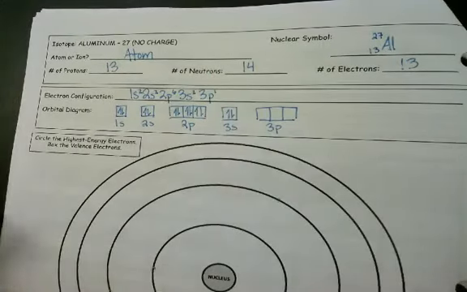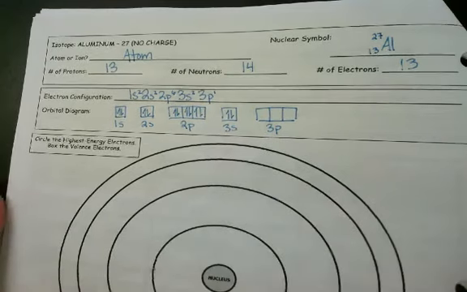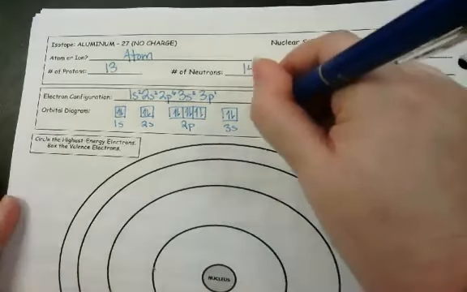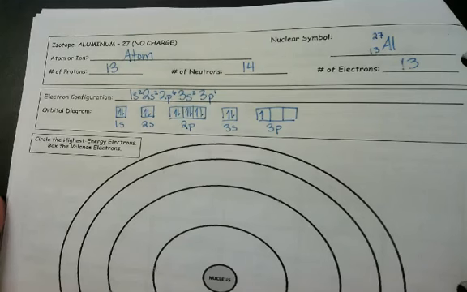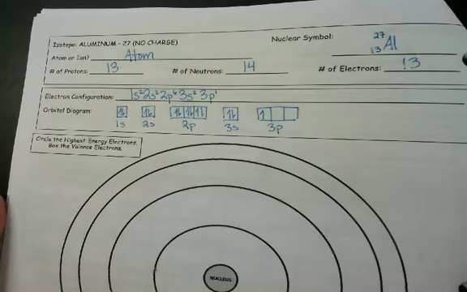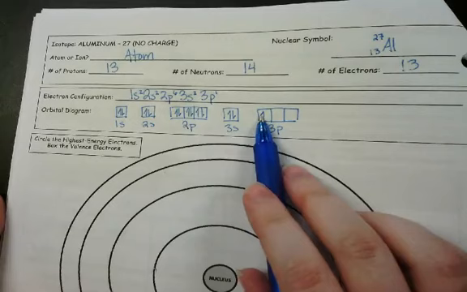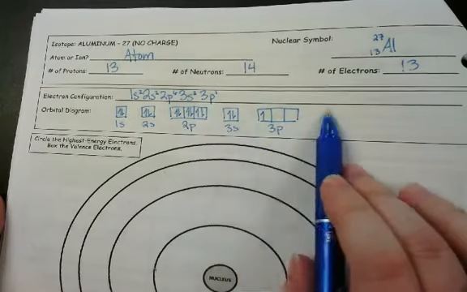Okay, and then how many arrows are going to be in this 3p? 1. So we're just going to put 1 up arrow in this first box. It doesn't have to be up. As long as it's only 1 arrow, the direction doesn't really matter. However, all of them have to be the same direction.